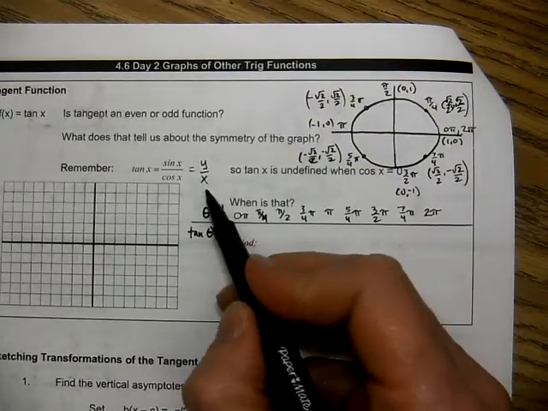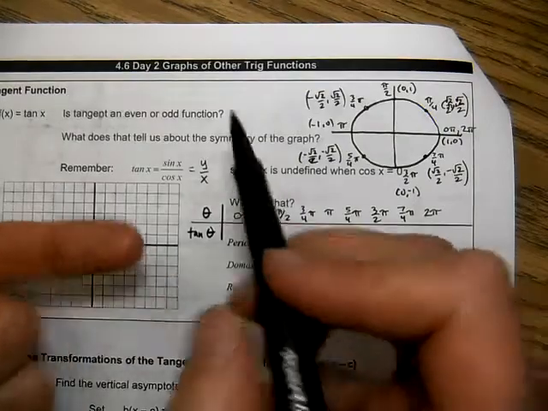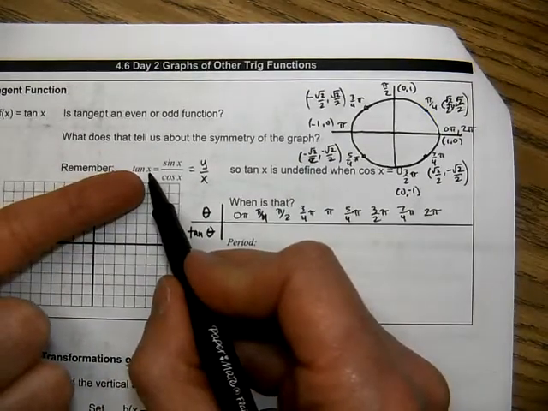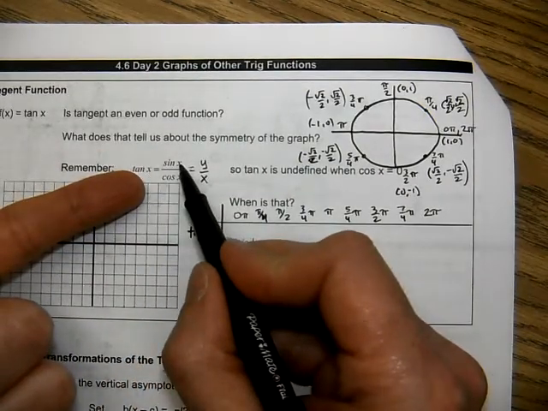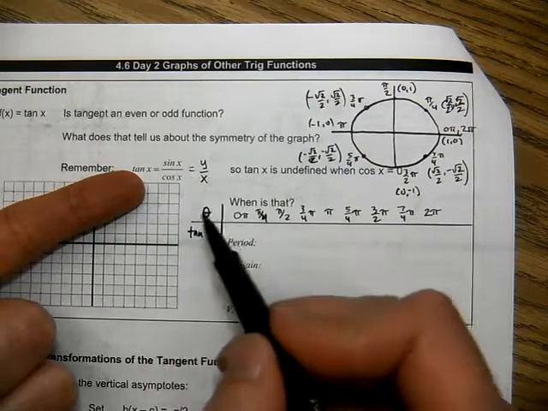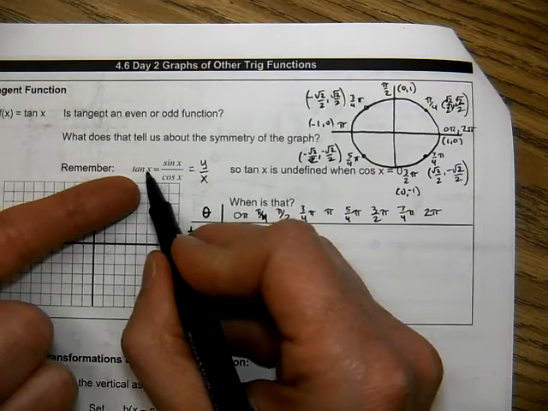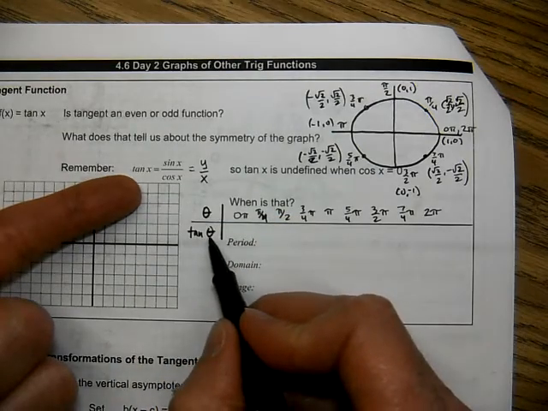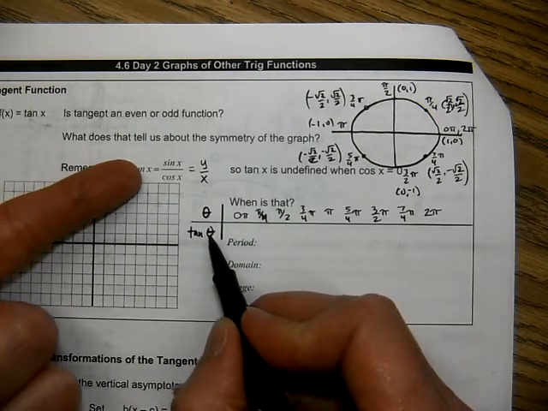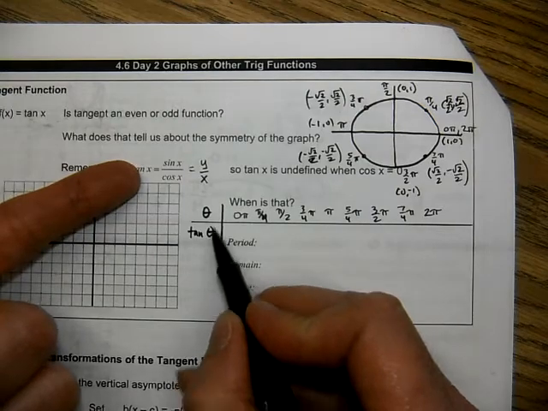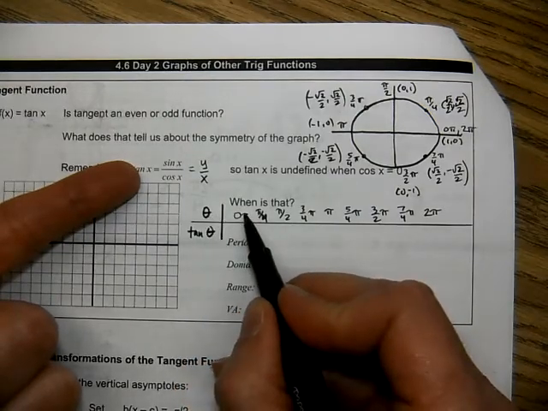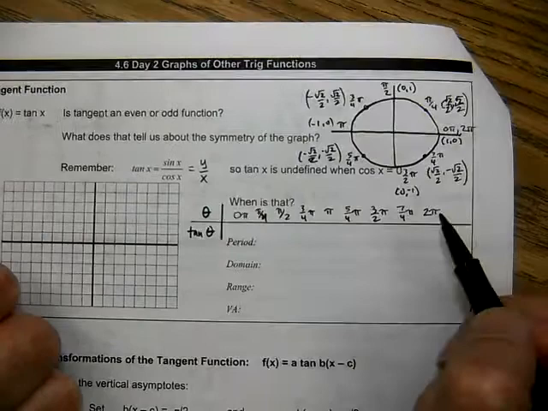So we're taking the y-coordinate and dividing by the x-coordinate. Now remember here, this x is not the x-coordinate. This is just the input, right? Our input is the angle of rotation. So if you want to call it tangent x, or if you want to call it tangent theta, the idea is that this symbol here is representing your input, which is the angle of rotation. So at that angle of rotation, what will be the y-coordinate divided by the x-coordinate?